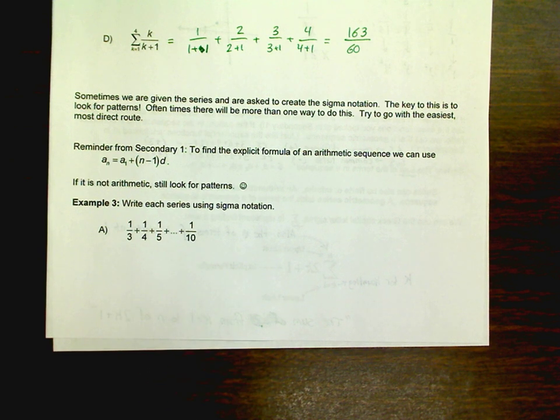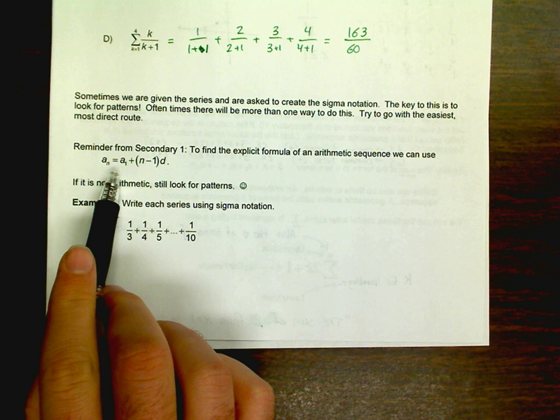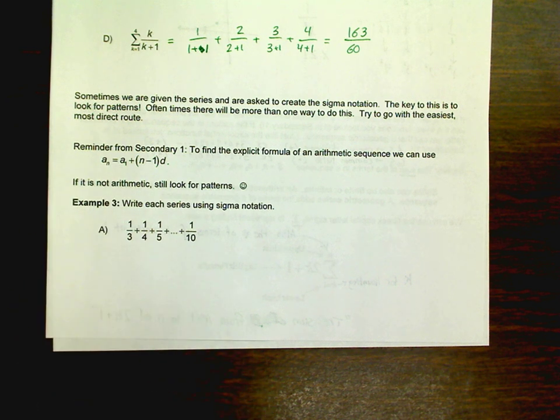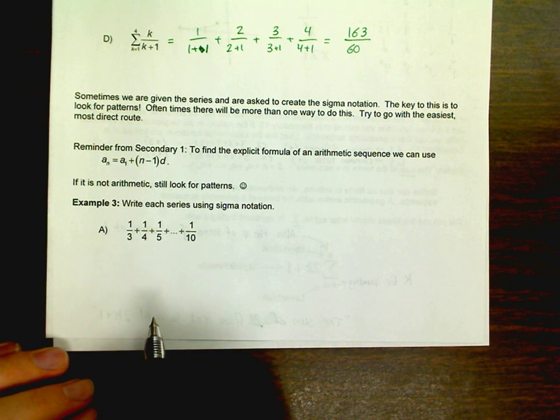Okay, I have to make a note here. This reminder from secondary 1, haven't used that in a long time. If that makes sense to you, go for it. I mean, it makes sense to me, but it's nothing that I plan on using. So that's what you get when you steal other people's notes with their permission. It's not stealing.